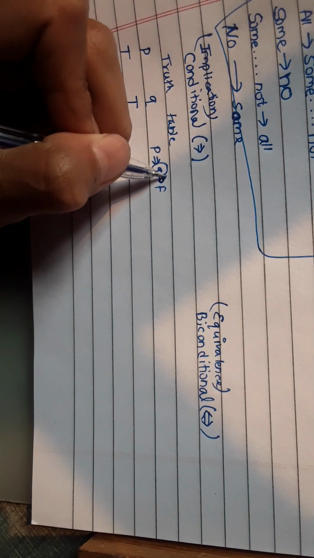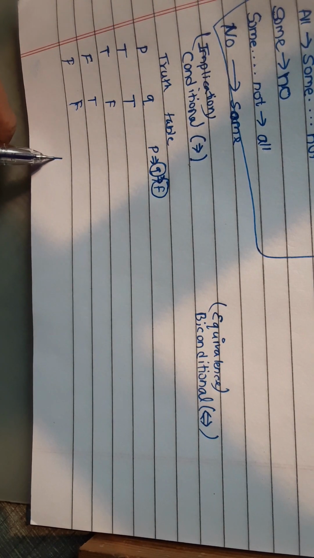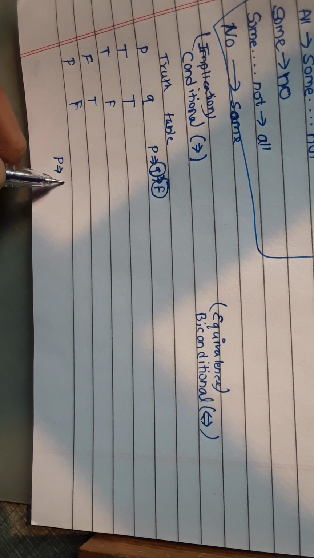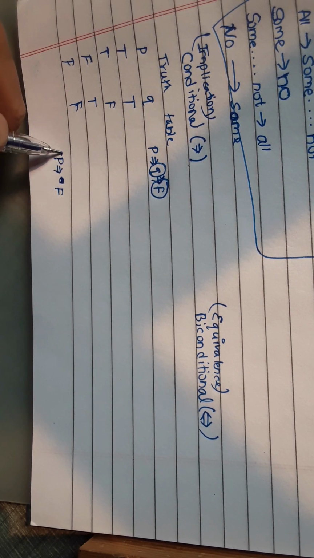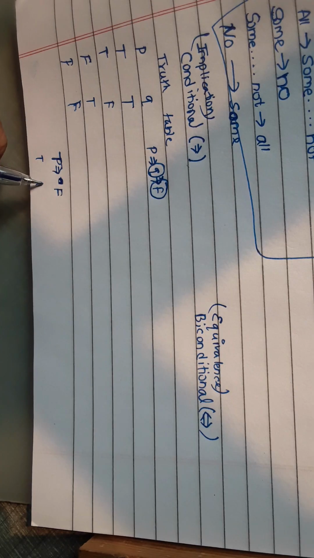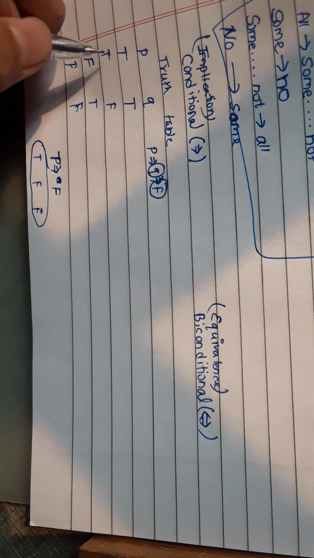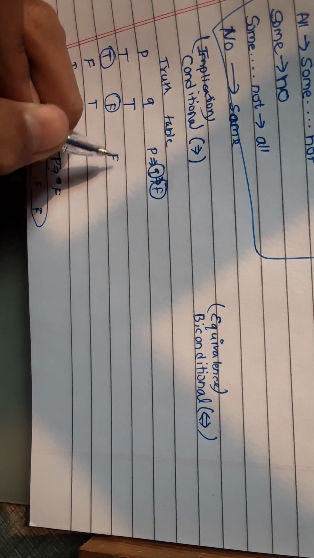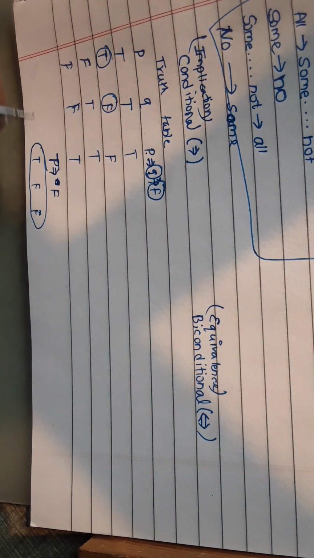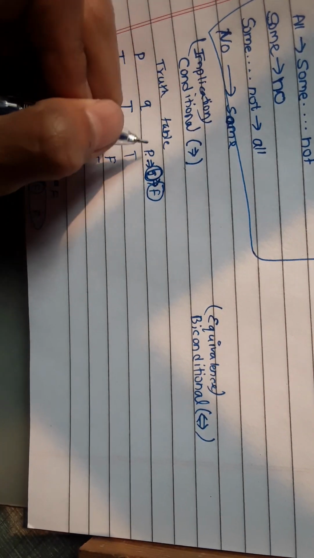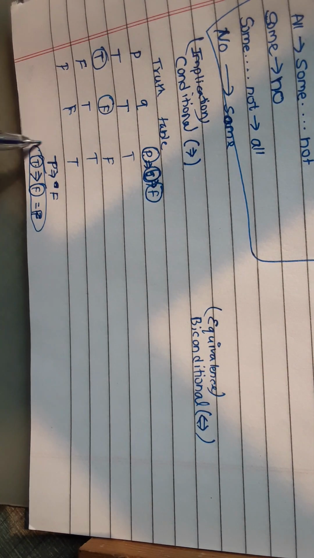P conditional Q means Q is false, and suppose P is true, so write true first, and the answer will be false. Check if this is there or not: true, false means false, and the remaining are just true. Like P conditional Q, where Q is F and P is T, is equal to false. Just remember it like this.